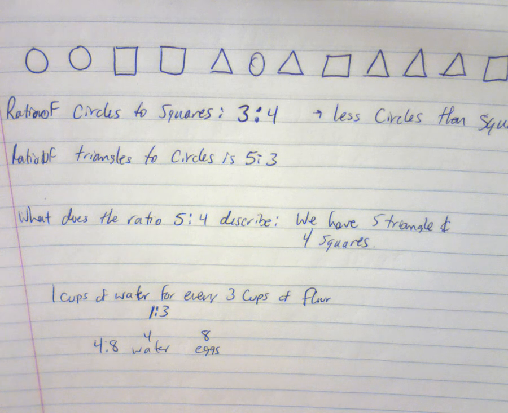This is not very difficult work. You should be able to complete this very easily.